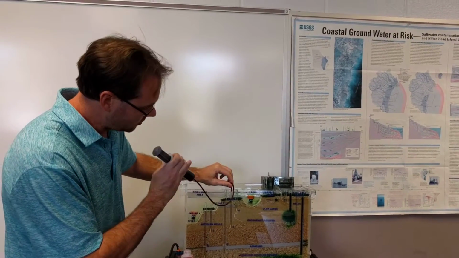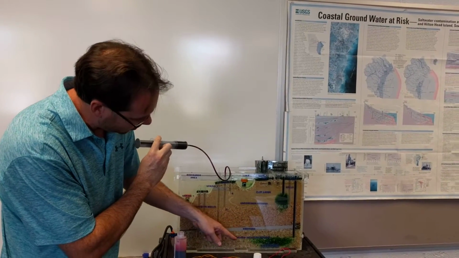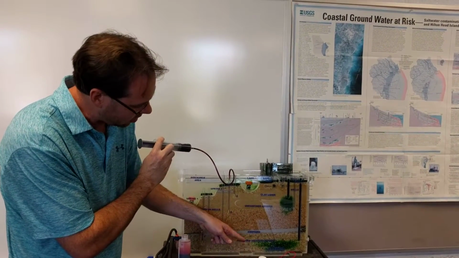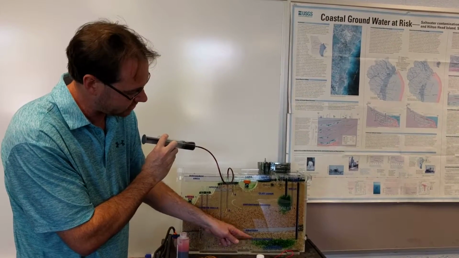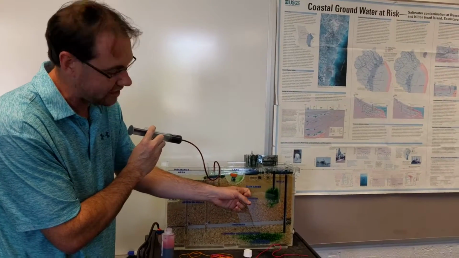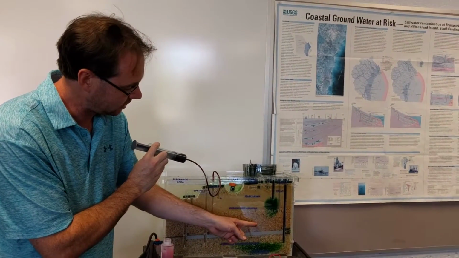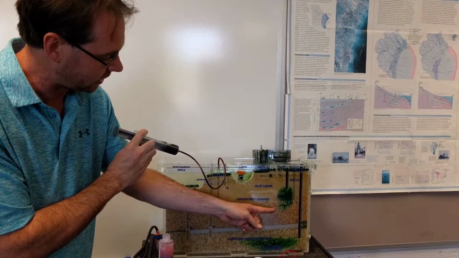Okay, so we've given it a little bit of time, and you guys should be able to see that we have a lot more movement of this plume of water than the confined aquifer because of the larger grain size. Additionally, you can see that this material has soaked from the finer grained into the larger grained unconfined aquifer, and you can see this moving fairly quickly.